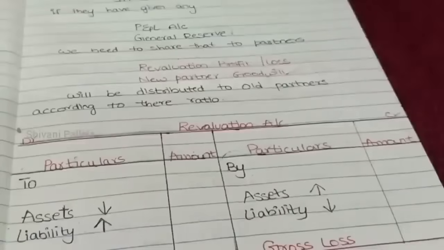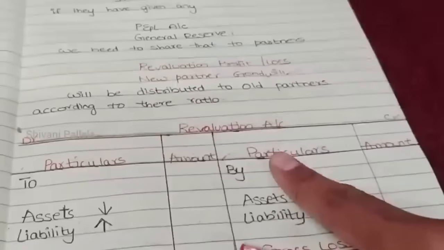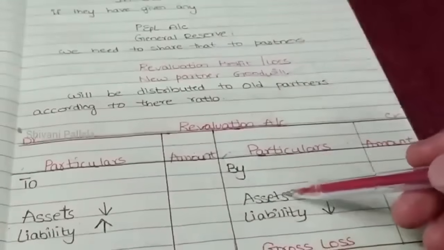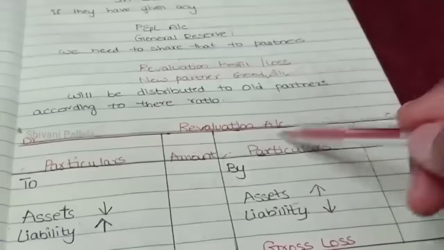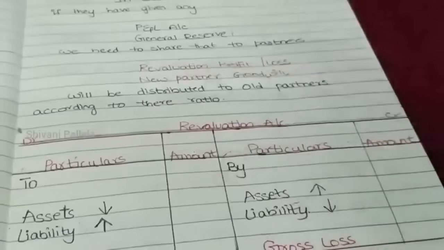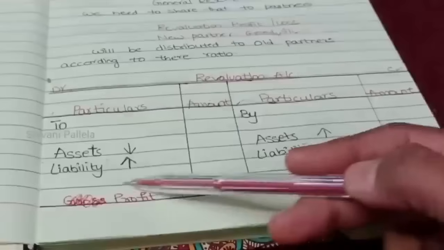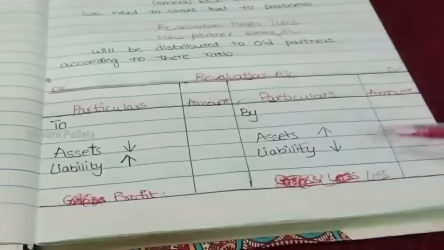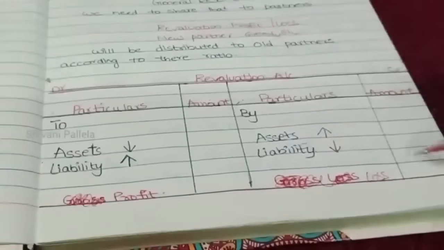Whatever is in the question related to assets and liabilities comes in revaluation account. Only the things and statements related to assets and liabilities will come in revaluation account. Nothing will come in revaluation account other than this. If debit is showing less, we need to say that amount is revaluation profit. If credit is showing less amount, we need to say that it is revaluation account loss, whatever it may be.